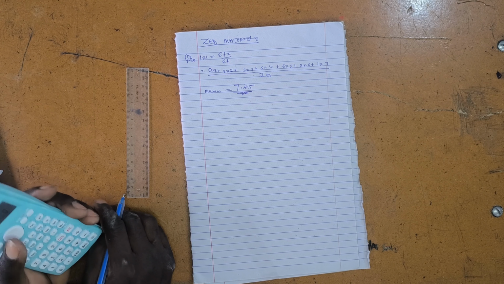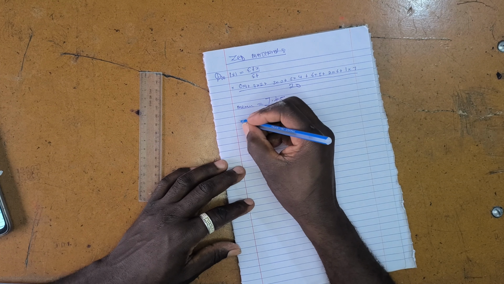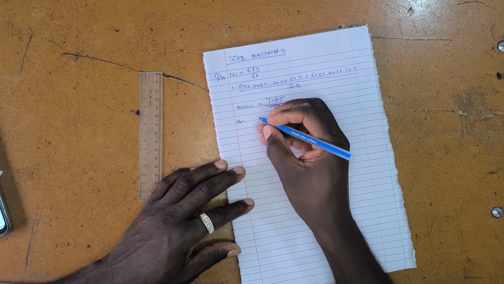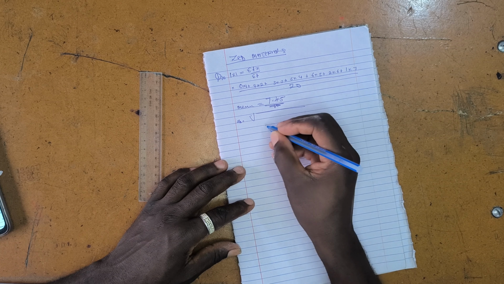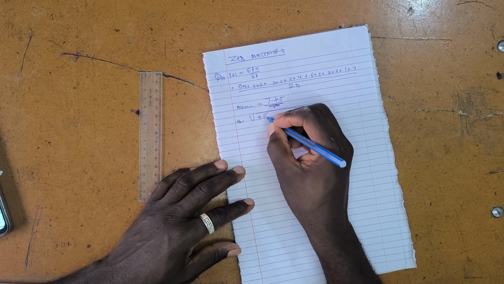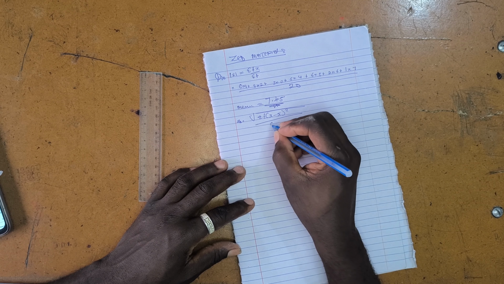Next, or rather, we continue. We want to find the standard deviation. So now we said standard deviation, which is SD, is equal to square root of summation of f open bracket x minus x mean close the power 2 over summation of f.